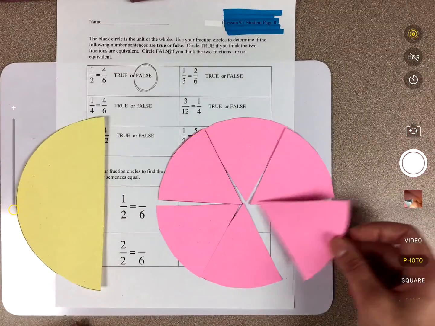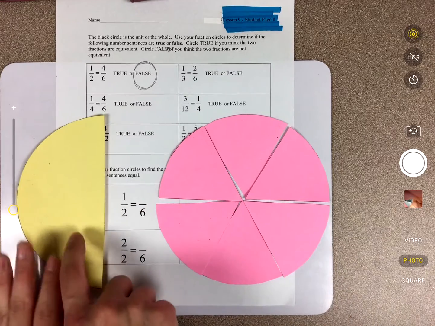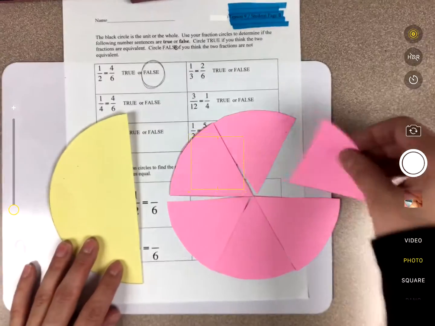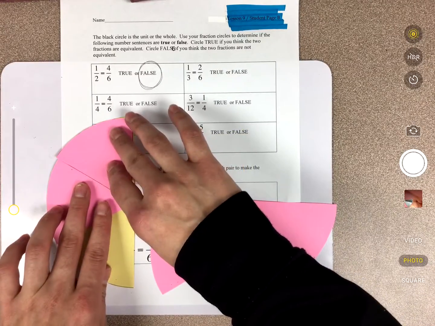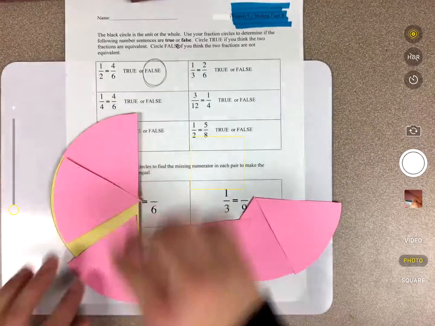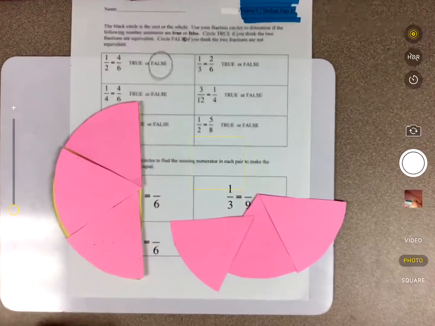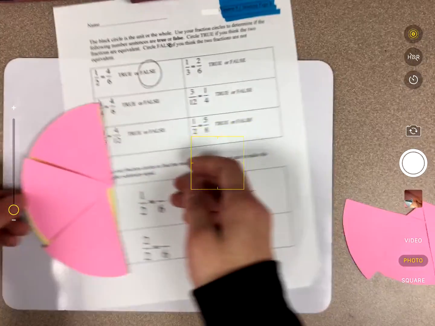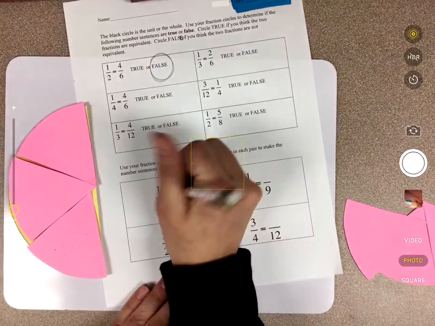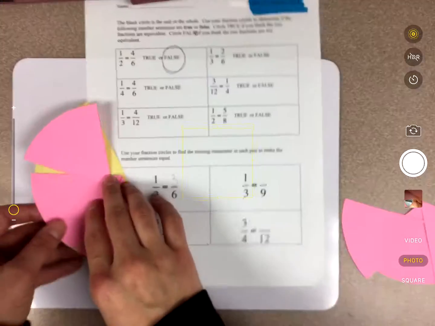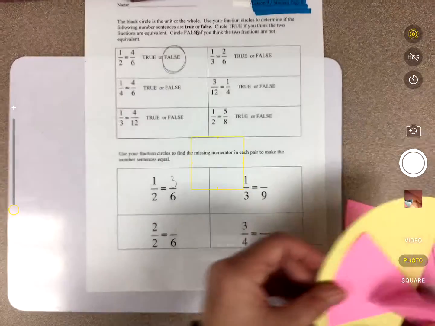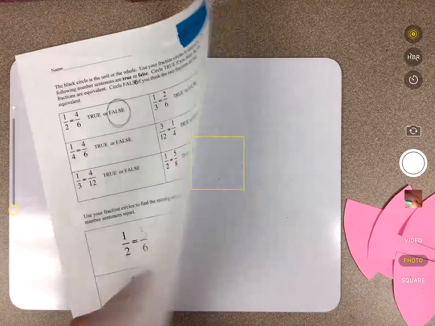And then I need to find out how many of my 6 is the same as 1/2. So then I can start putting my pink on here, and I find out that 3 of my pinks are the same as 1 of my 2 yellows. So 3 of my 6 pinks are the same as 1 of my 2 yellows. And you're going to do that for the rest of your problems, and then you're going to upload this worksheet to Seesaw.